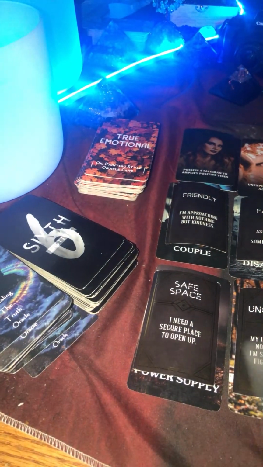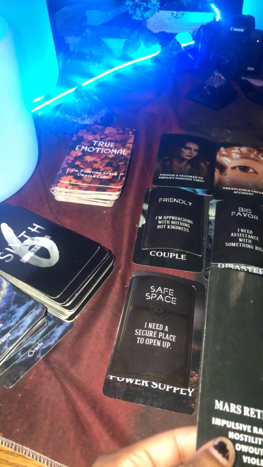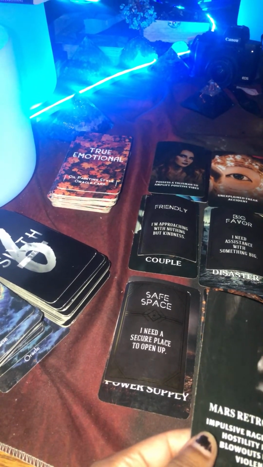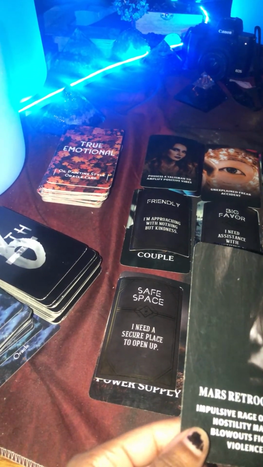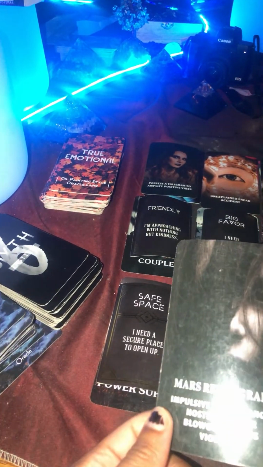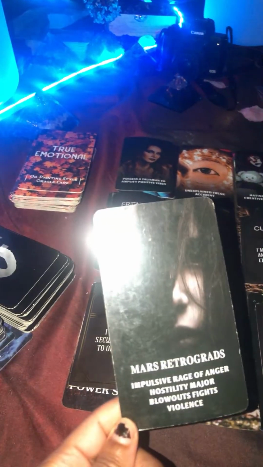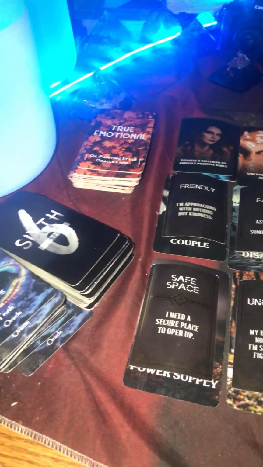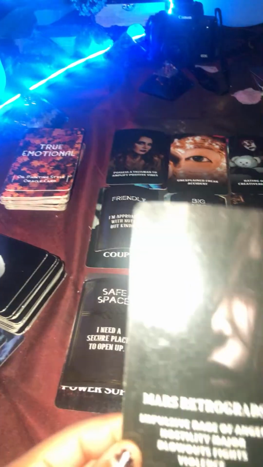We have Mars retrograde. Right now we are in a Mercury retrograde, which is bad. So something about the past is returning repeatedly, because someone hasn't learned their lesson, or someone is learning their karmic lesson.